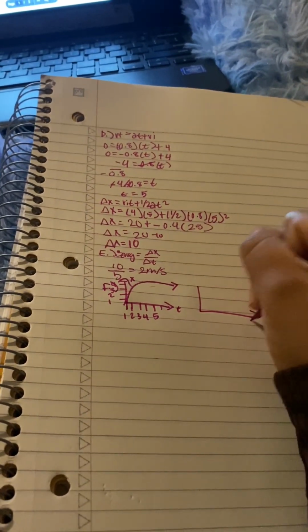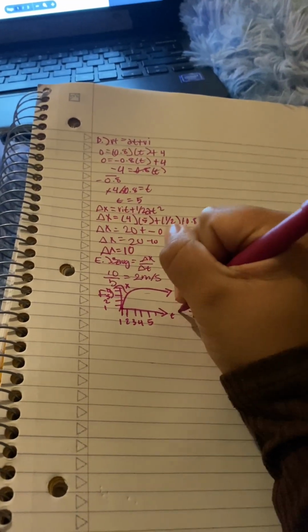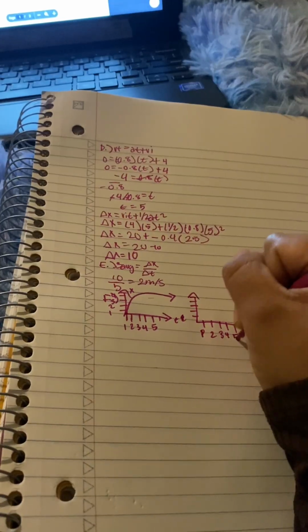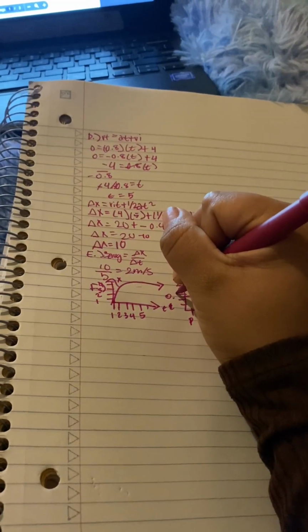And then our a of t graph would be a constant straight line at 0.8.